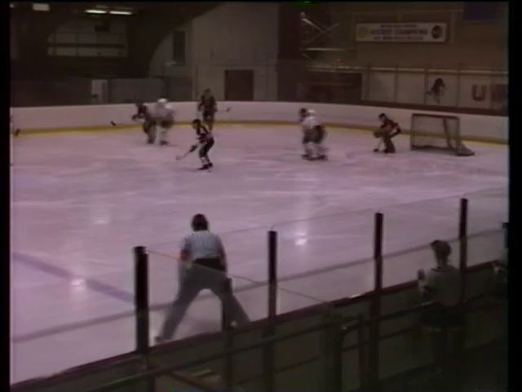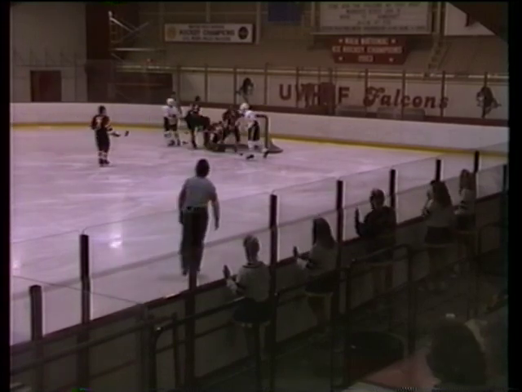By over to Jensen. Jensen to Dusick at the point. Dusick fires from the point. By tips it. Goalie hangs on to it. Karen tipped that, didn't she? I think she did.